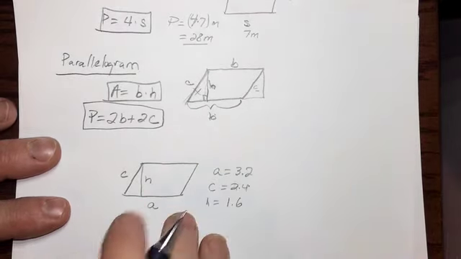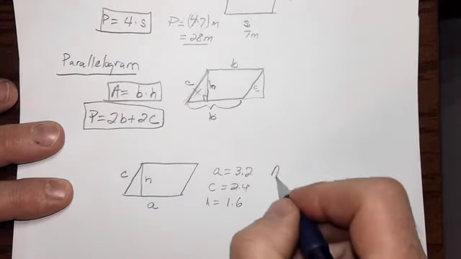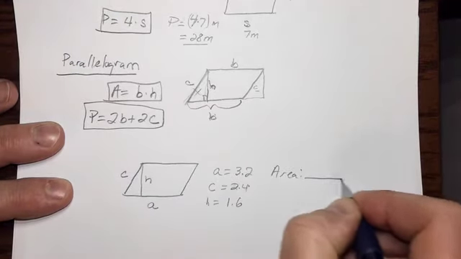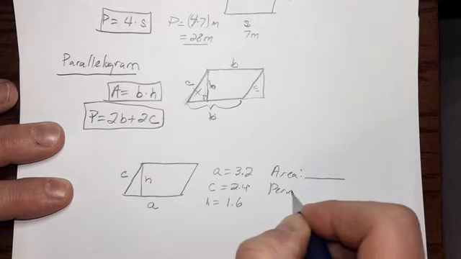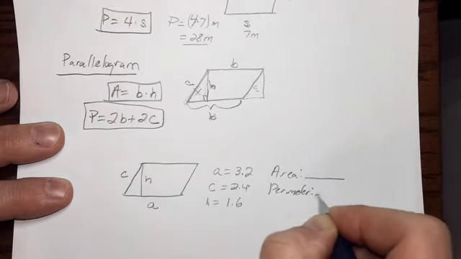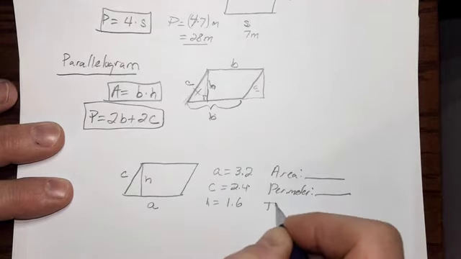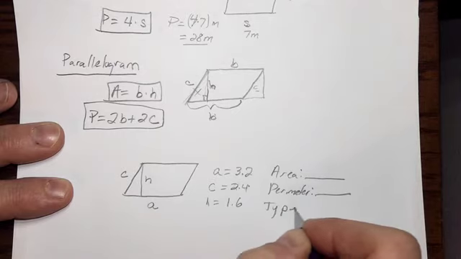So we want to find the area, the perimeter, and what type of problem this is.